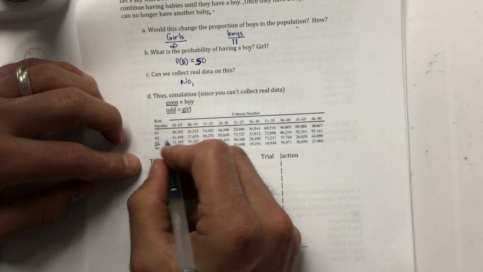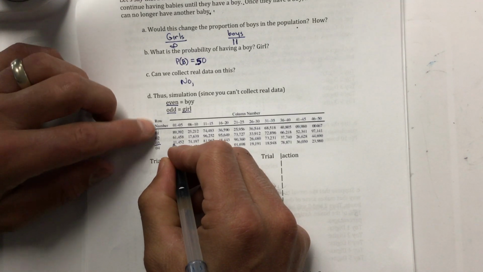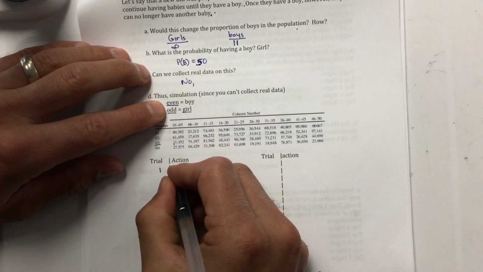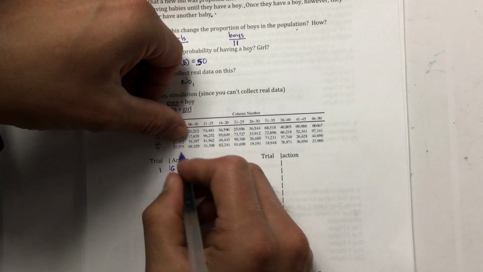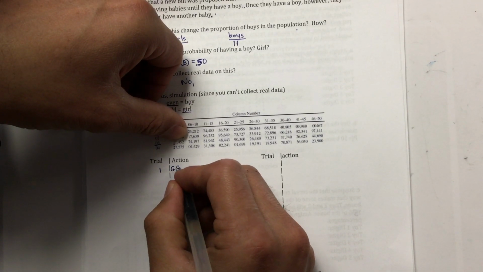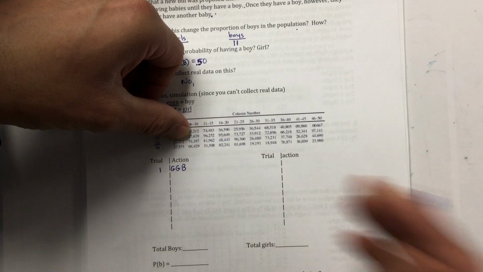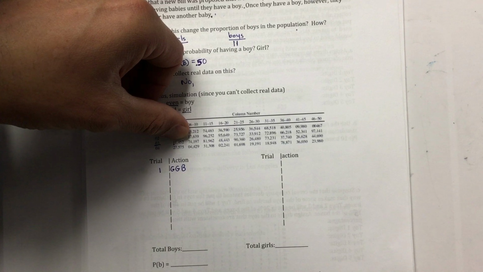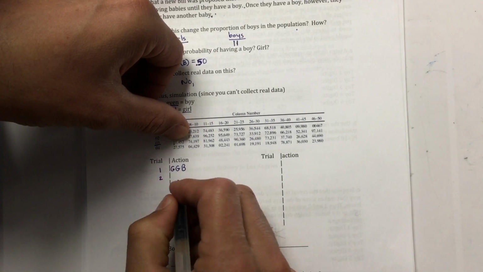So here we go. The first number is a 1. Is that a girl or a boy? Girl. So we have to have another kid. The next number is 1. Is that a girl or a boy? Then we have a 4. Girl or boy? Boy. All right. So that right there is one instance of the simulation. Simulation number 1 is done. Let's go to simulation number 2.